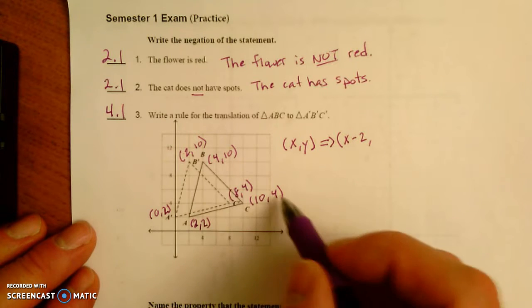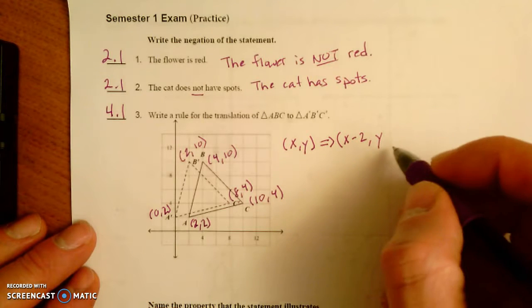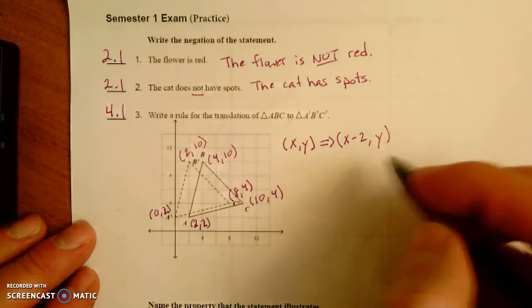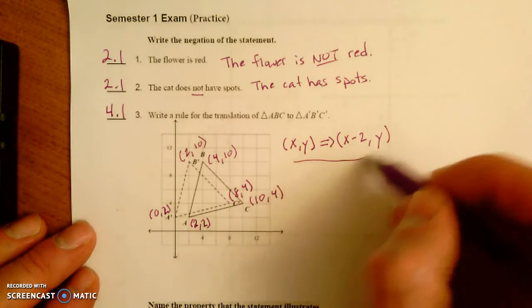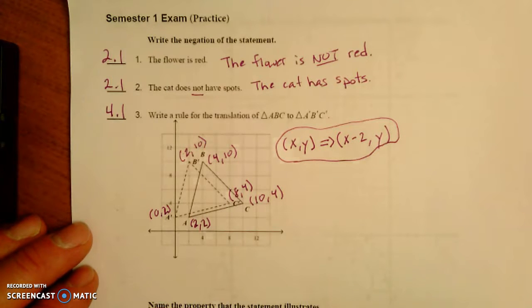10, and it stayed 10. 4, and it stayed 4. So you could put y plus 0 or y minus 0, or you can just leave it as y. Again, this is going to be a multiple choice question, so you're looking for the right rule. It'll be right there. And again, that's from section 4.1.